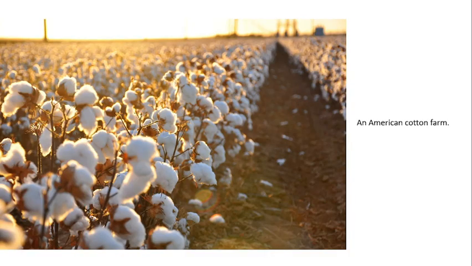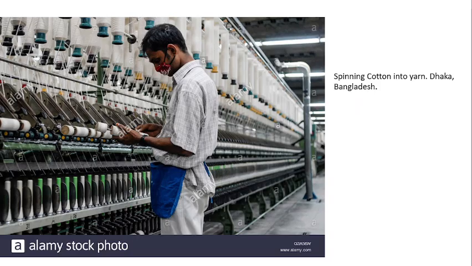So this is an American cotton farm. America is a large producer of cotton, as well as the Middle East is known for very fine types of cotton. And here you can see the actual bolls of cotton that are open. The little fluffy seed pods are ready to be harvested. This is a factory that spins cotton into yarn in Dhaka, Bangladesh.